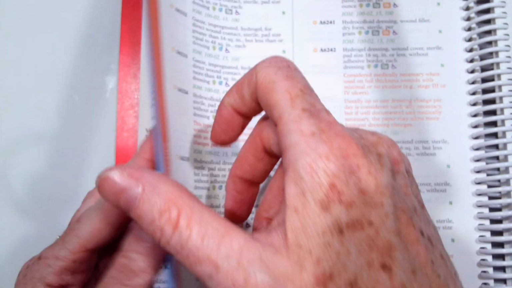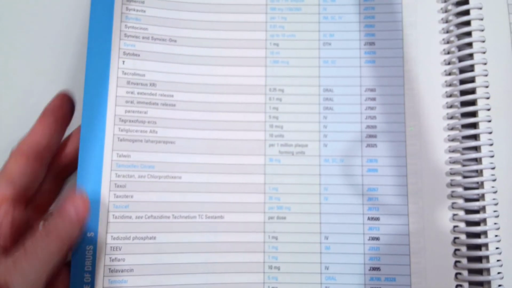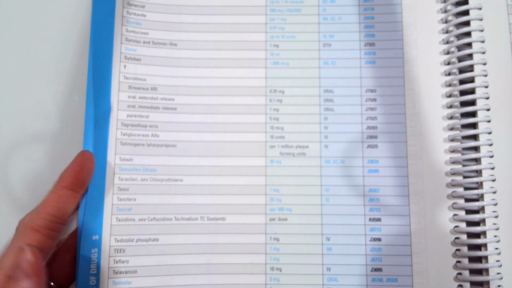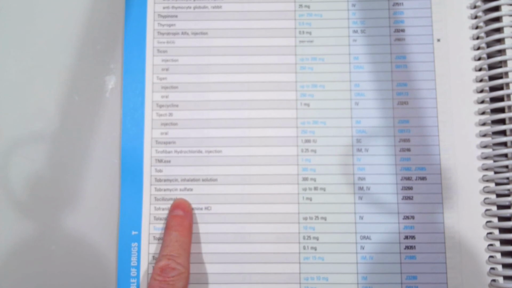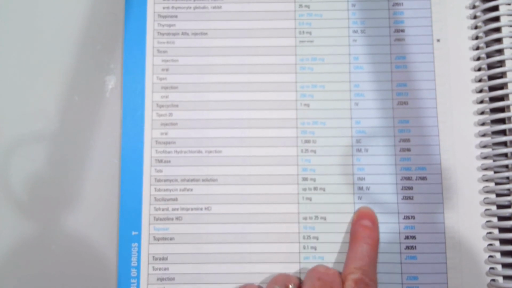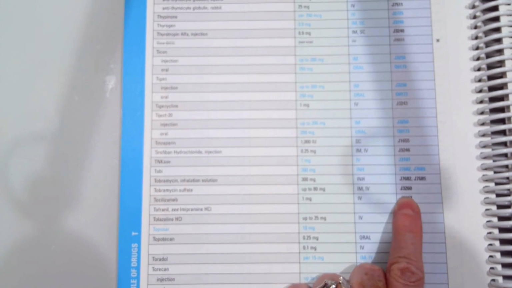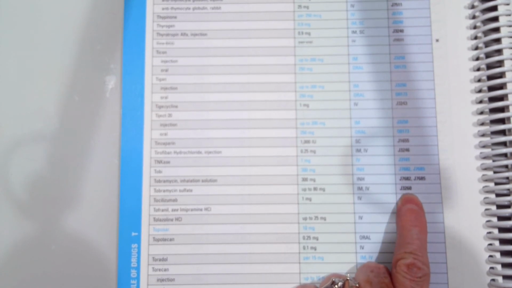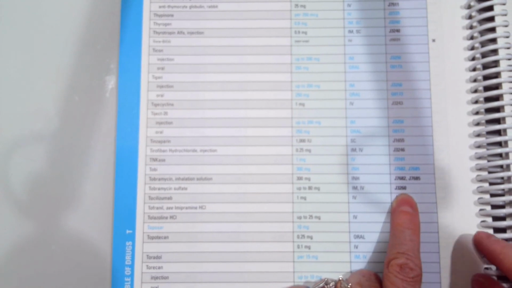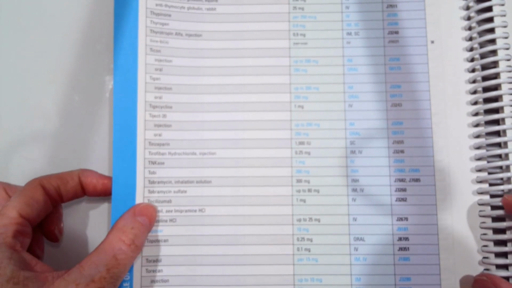Now let's practice one from the medicine. So let's say our patient had tobramycin sulfate. So we can come to the table of drugs and chemicals. Right here, tobramycin sulfate, up to 80 milligrams. It's either given IM or IV, and our code is J3260. Now you can also look this code up in the regular tabular if you would like.